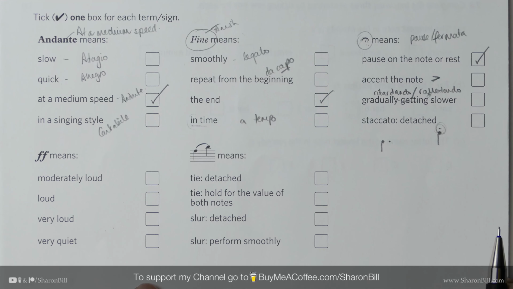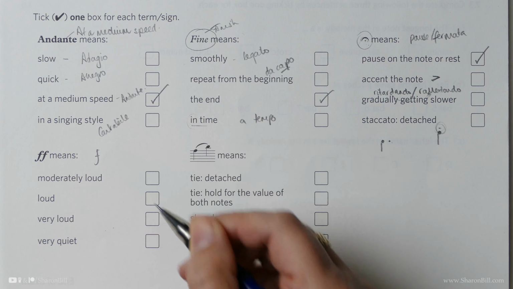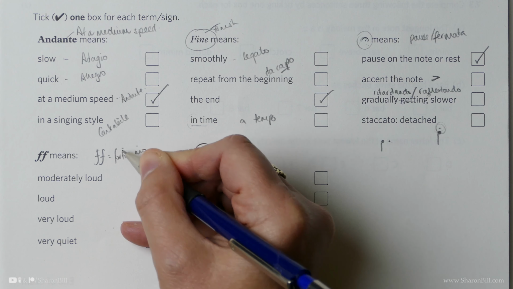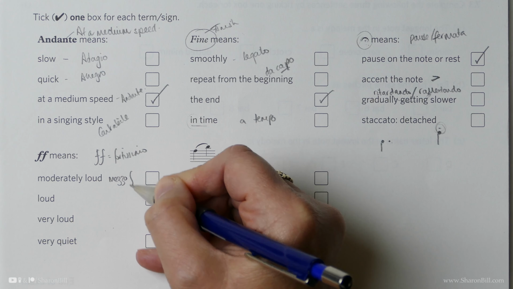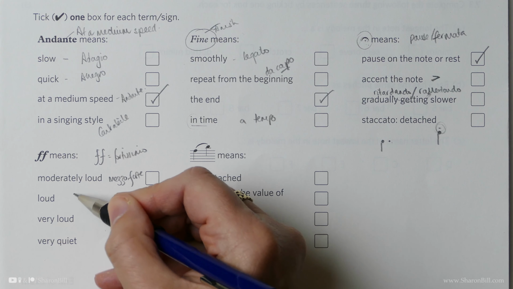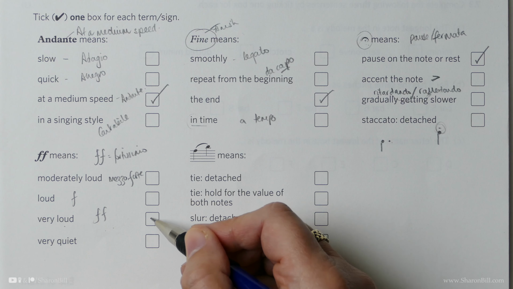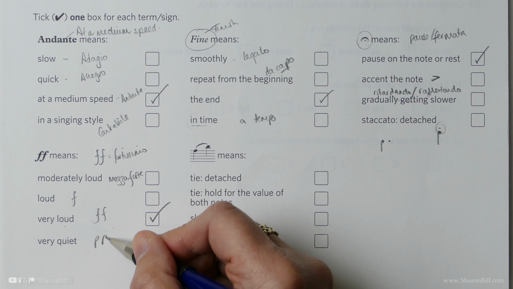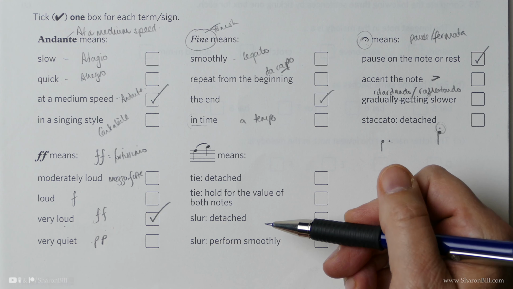And let's look at this next section. F means loud, and when we add another one, we double up on that. It becomes fortissimo. Issimo is extra. So it's not moderately loud, that would be mezzo forte. F is just forte on its own. FF is very loud, there's our answer. And very quiet: P is quiet, so extra quiet, issimo, pianissimo is very quiet. Let's move on to this last question.